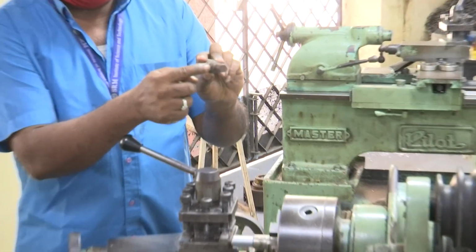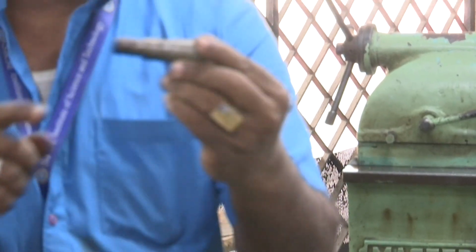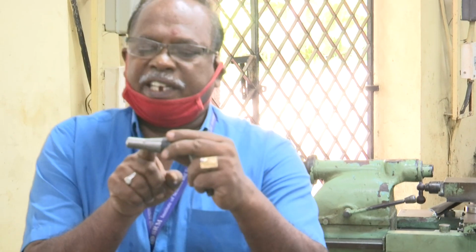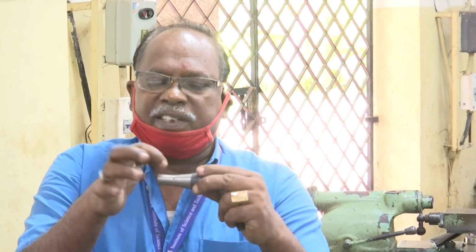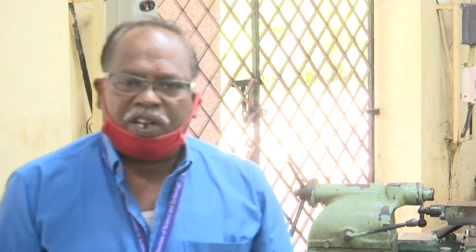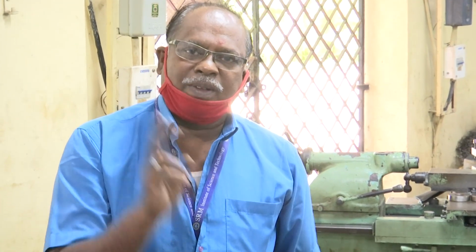Next, that is called the step turning. You get one step, another step, that is the step for the step turning. Then the taper turning. You see that is called the taper turning. It is taper turning using the compound rest, that method is called the compound rest method. Taper turning has two types of methods.